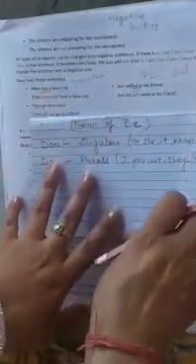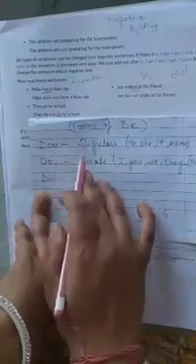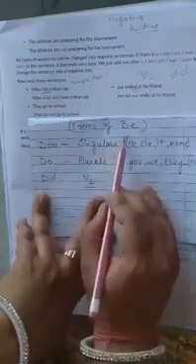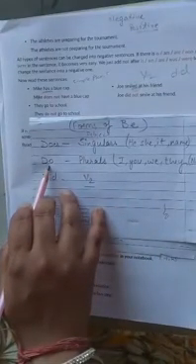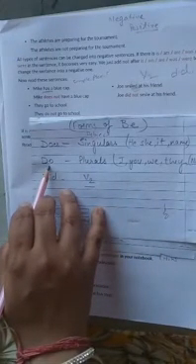According to the simple present tense, we use does with singular subjects. If the subject is singular, we use does along with it as a helping verb.